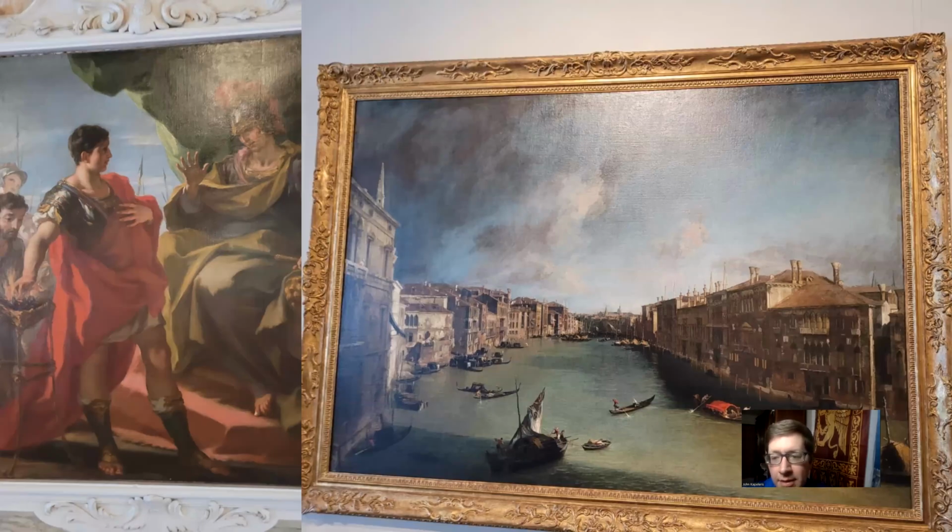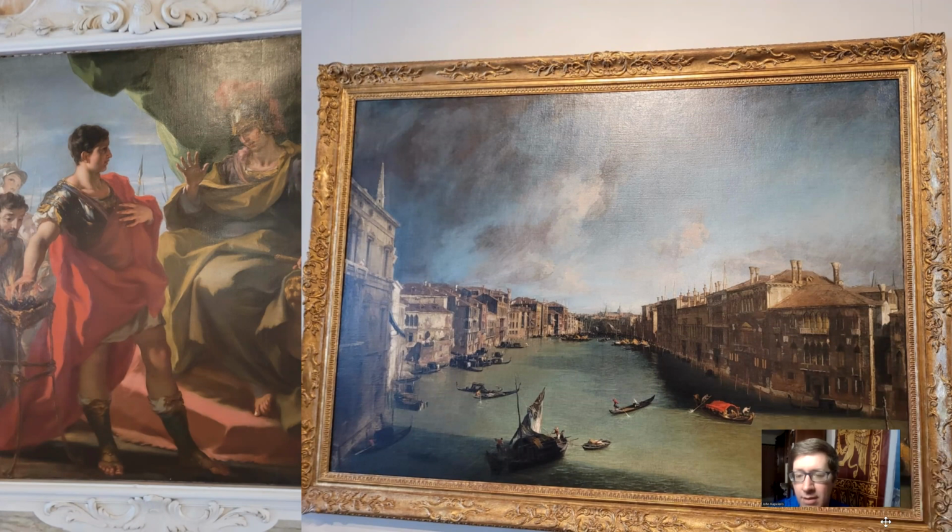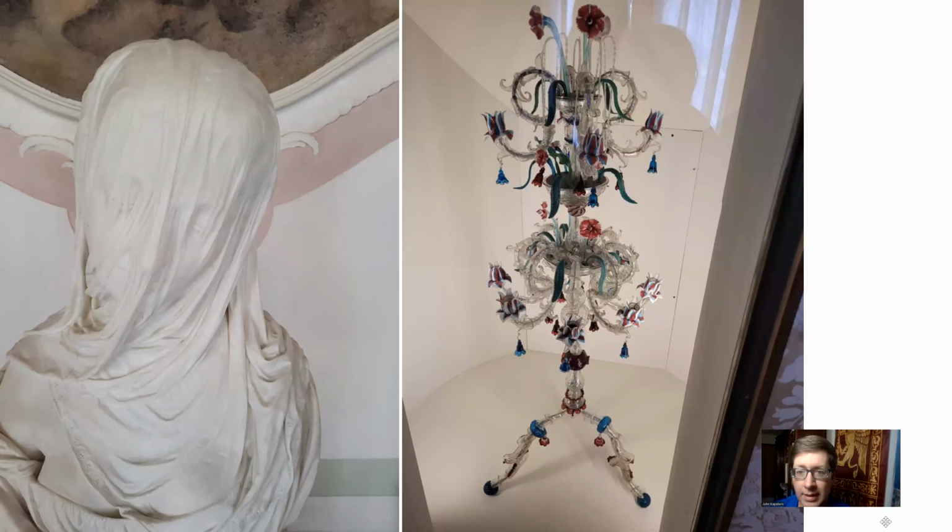Today, it is a museum. The Ca d'Oro is a museum, and they have lots of wonderful art there. On the right is a Canaletto. Love Canaletto, one of my favorite artists. Many more wonderful pieces of art.